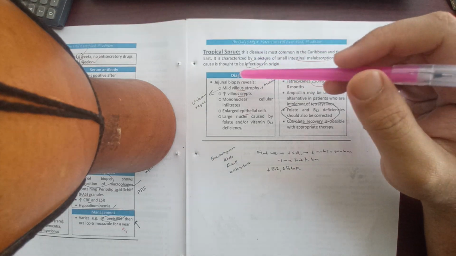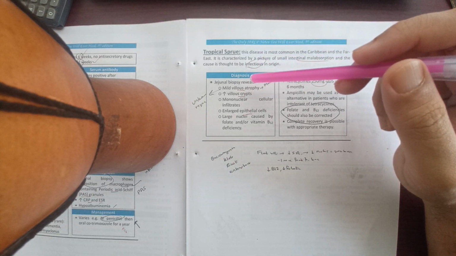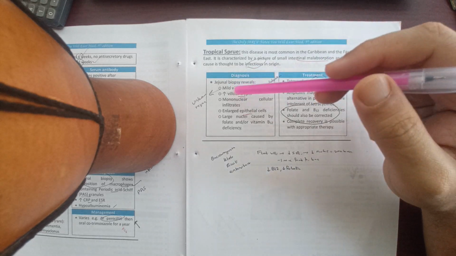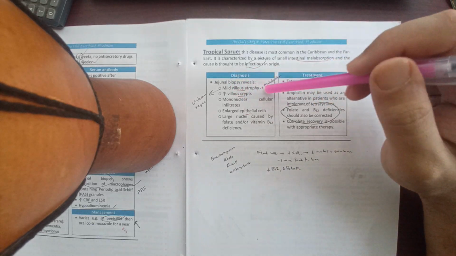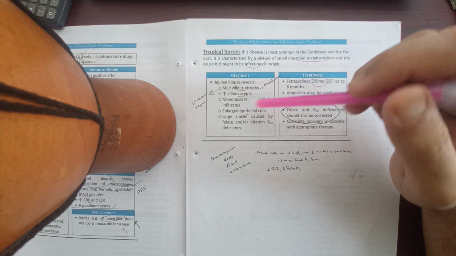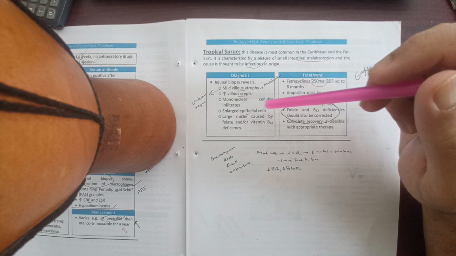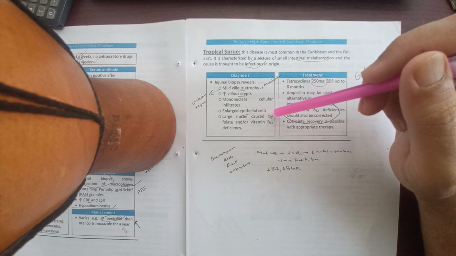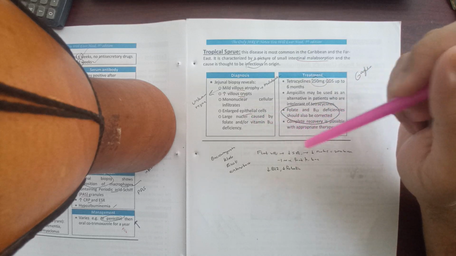Diagnosis: jejunal biopsy reveals mild villus atrophy. So this villus atrophy, and there's increased villus crypts. So this can cause malabsorption. Increased villus crypts, mononuclear cellular infiltrate, enlarged epithelial cells, and large nuclei caused by vitamin B12 or folate deficiency.